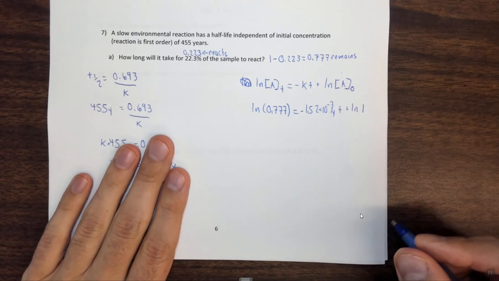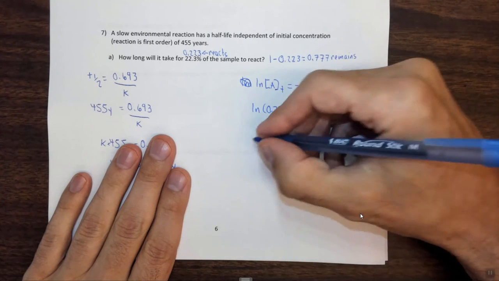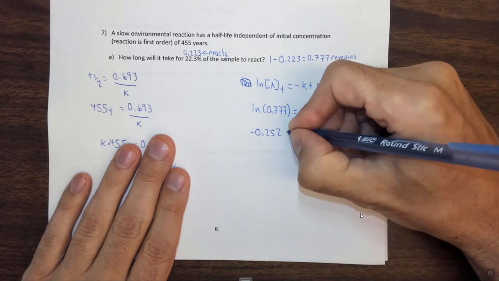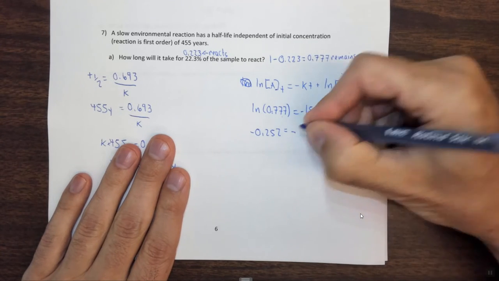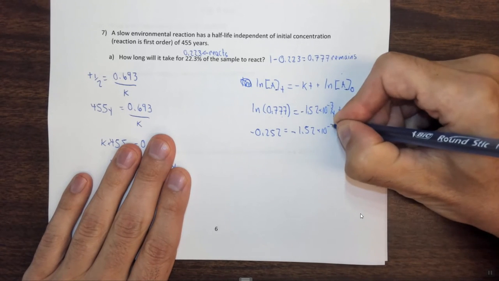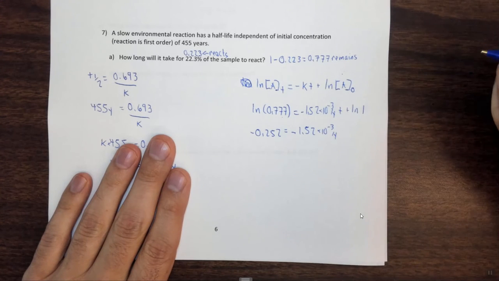So when we do this math, the ln of 0.777 is negative 0.252 equals negative 1.52 times 10 to the minus 3 per year times T, plus ln of 1, which is 0, so just plus nothing.